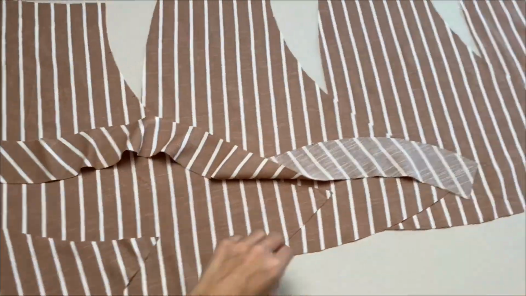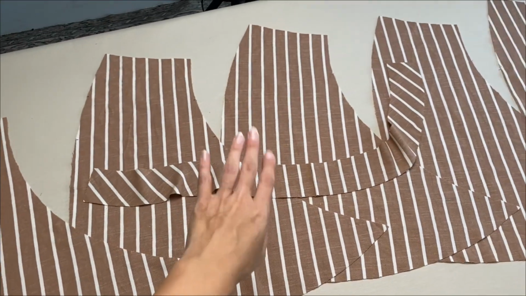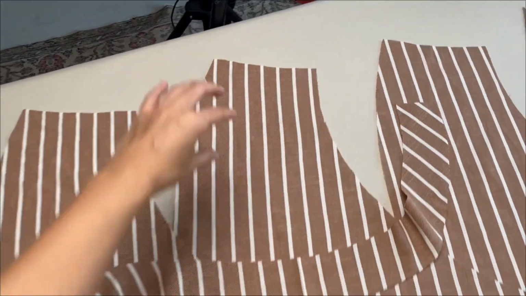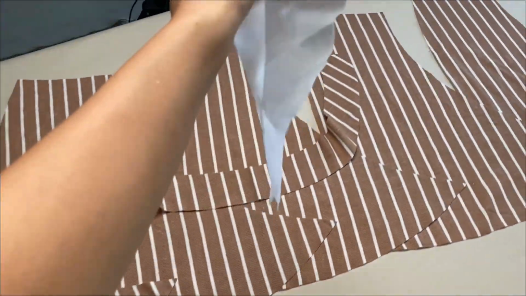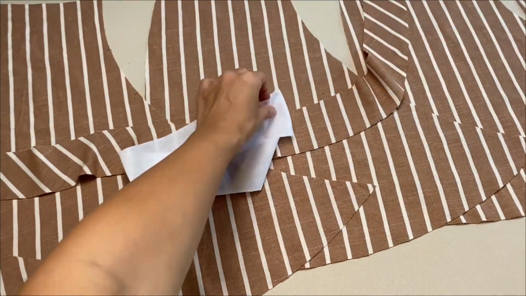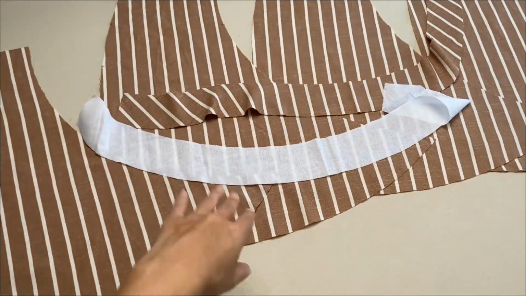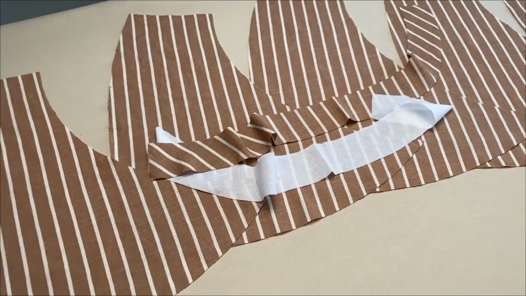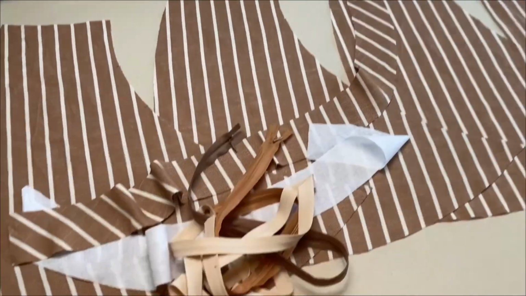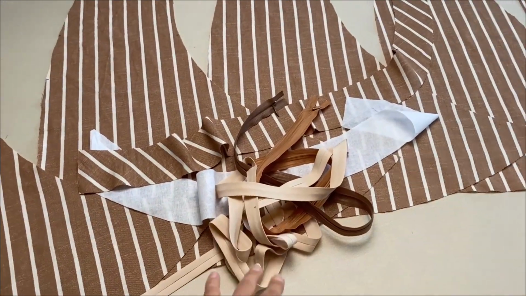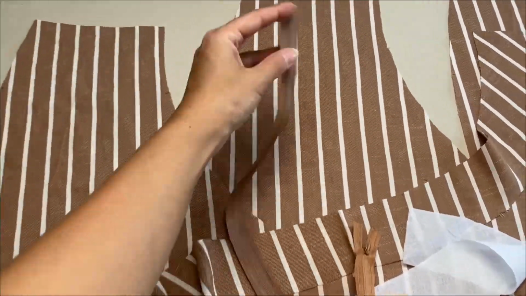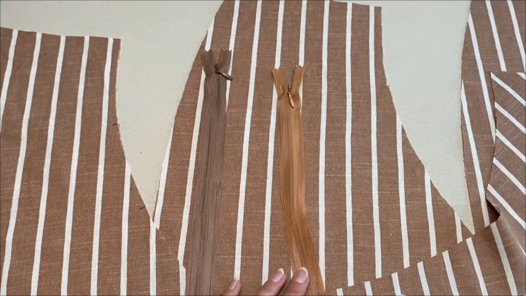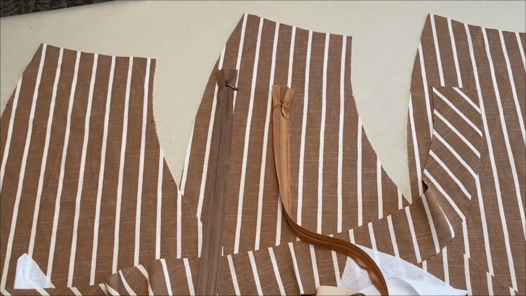I have the facing that is going to be placed inside of the skirt on the waistline here, and its interfacing is also cut with the same pattern, and I'm going to connect them together with an iron, and all of the matching notions are here as well, but I'm not sure whether I'm going to use this brown zipper or this more reddish brown zipper. I'm not sure yet.